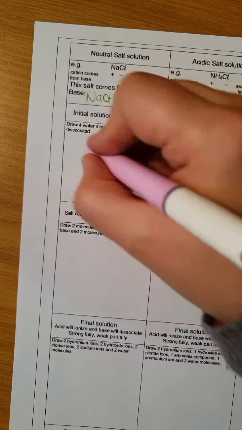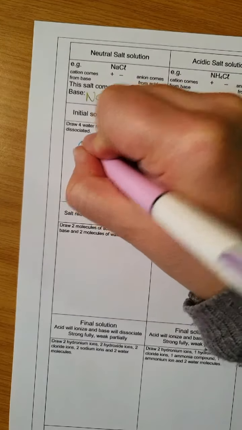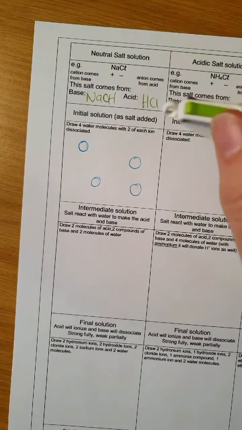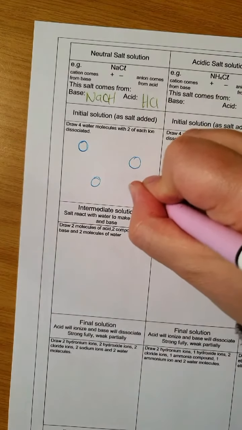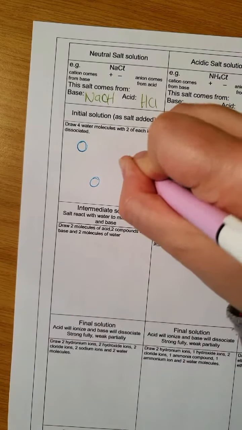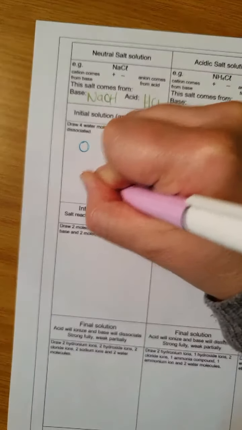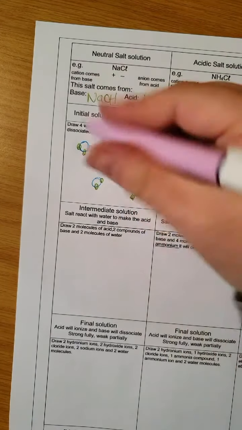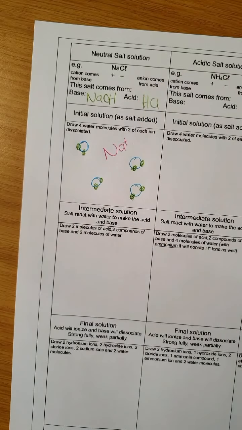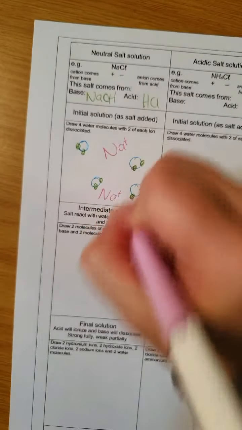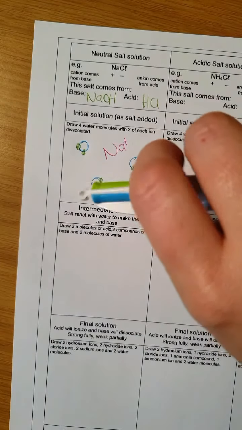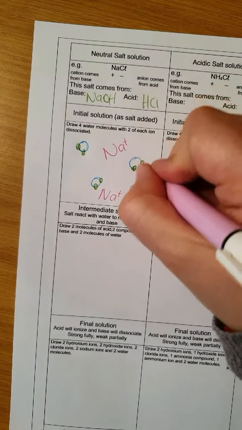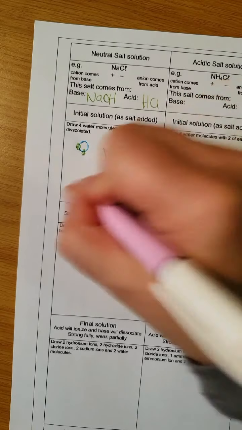Okay, so if I have 4 water molecules, so I'm going to do 1, 2, 3, 4. And I'm going to do the hydrogen in separate colors. I might not have to draw this all again. All right, so Na plus, so we're going to draw now 2 of each one of these. What's a good color to use? Purple. I don't know how it's going to look for you. Okay, Cl minus and Cl minus.